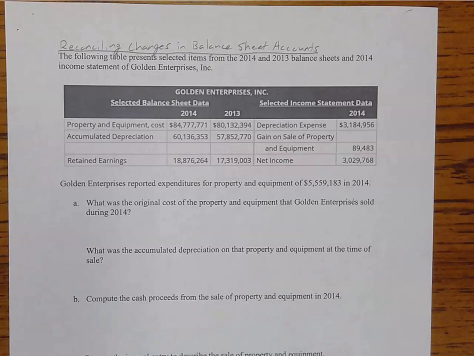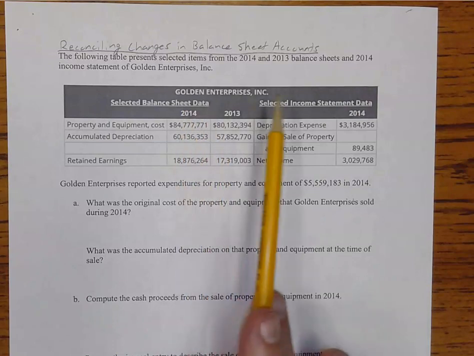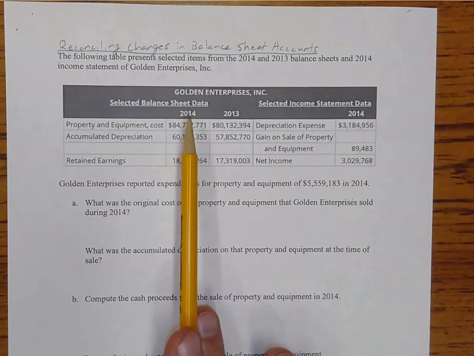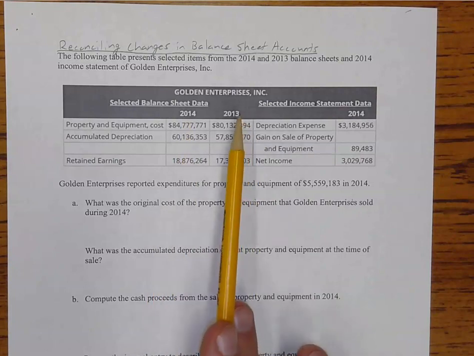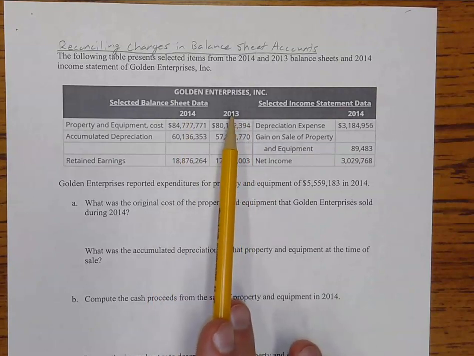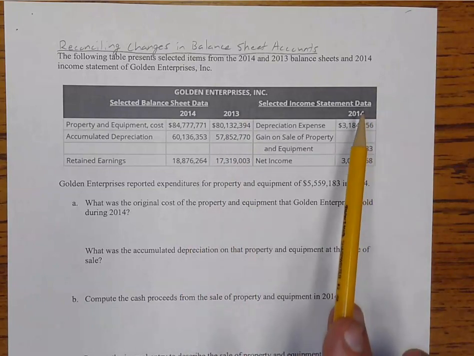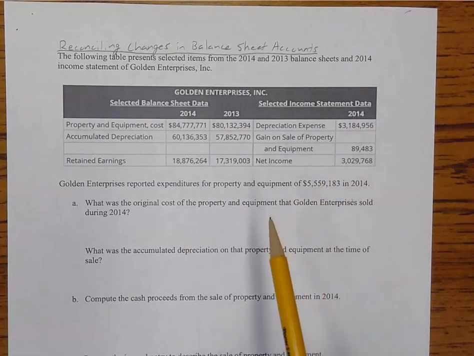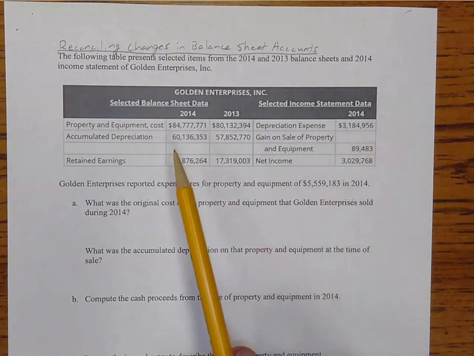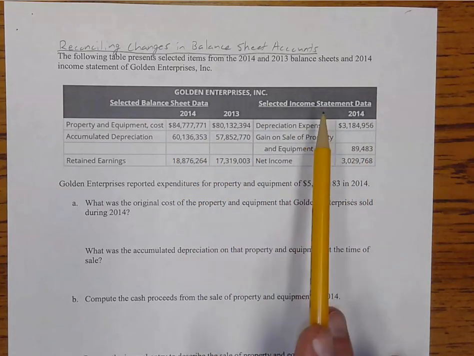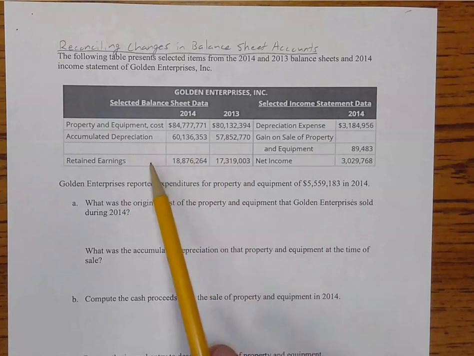They list these for you here: the 2014 selected balance sheet data, the 2013 selected balance sheet data, and selected data from the 2014 income statement. Everything over here is an income statement item, everything over here is balance sheet.